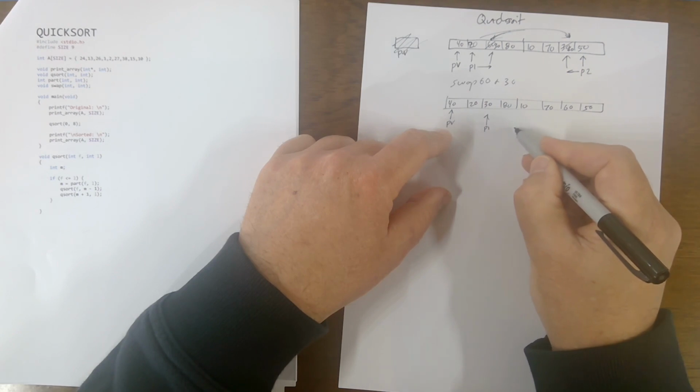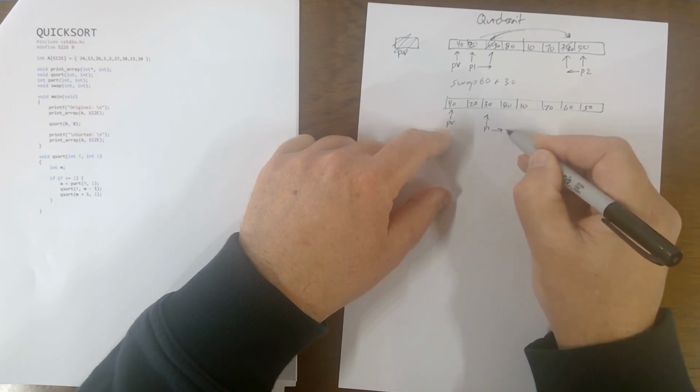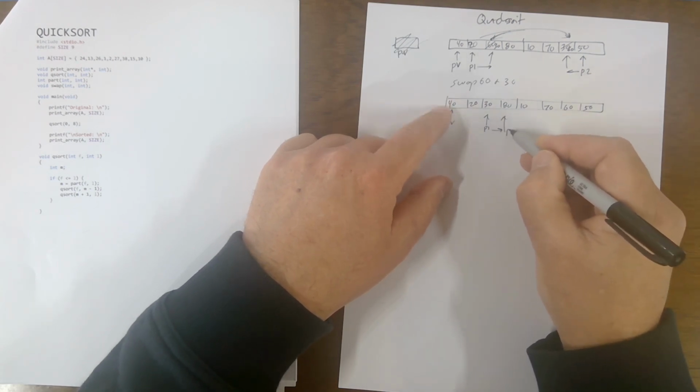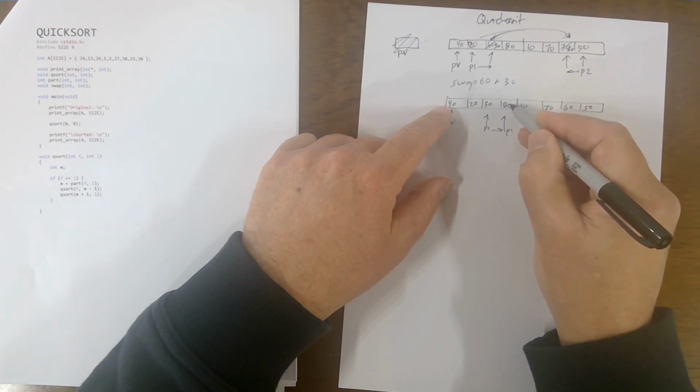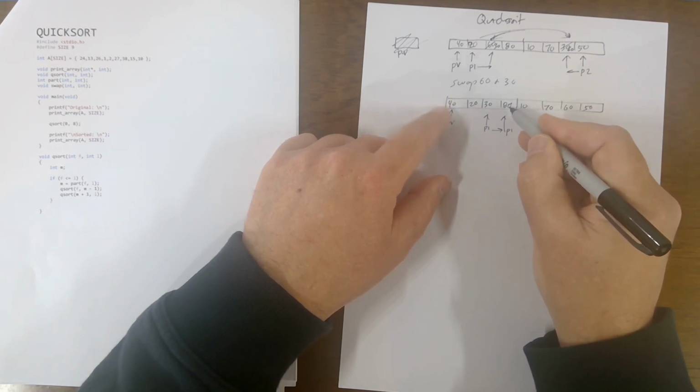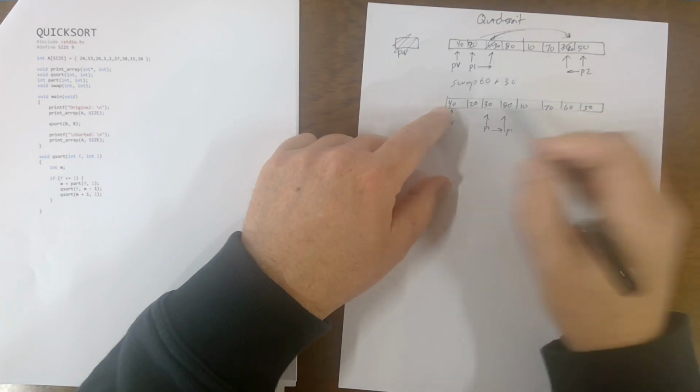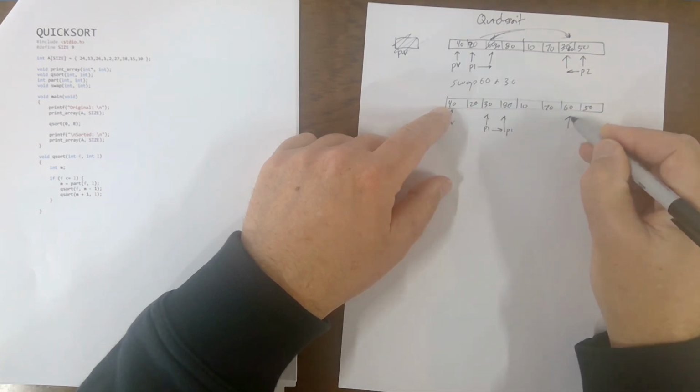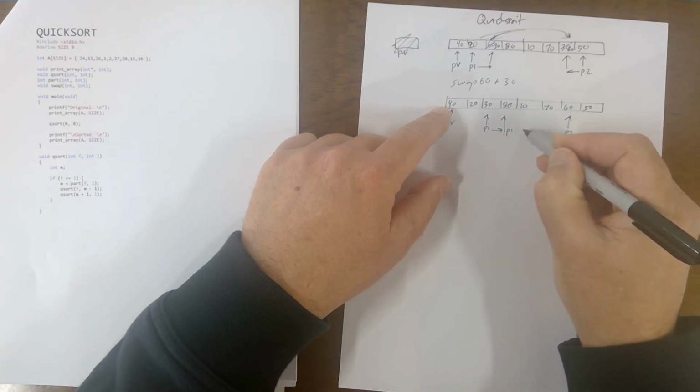So P1's here. You're moving it this way, looking for something bigger than the pivot, bigger than 40, and you find it here. So P1 stops here because it found a value bigger than the pivot. 80 is bigger than 40. Likewise, P2 was here, and you move it, looking for something smaller than the pivot.